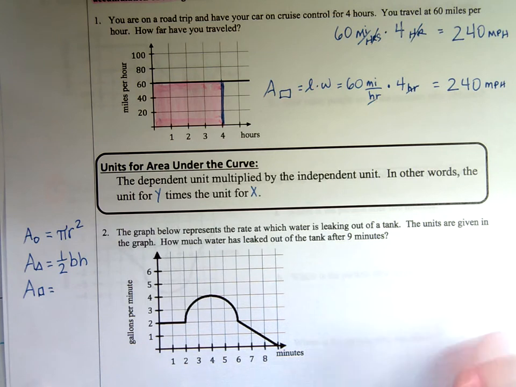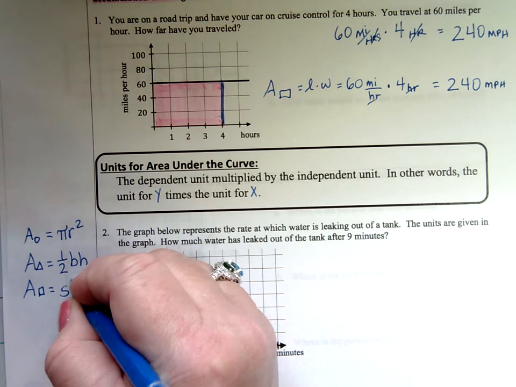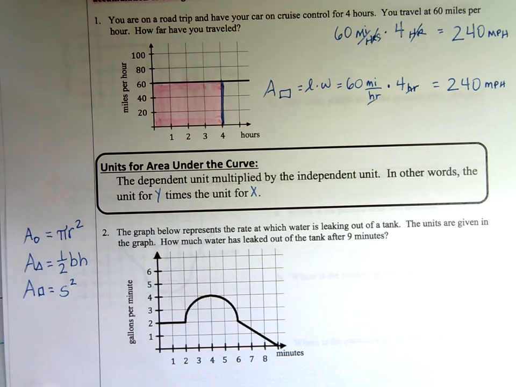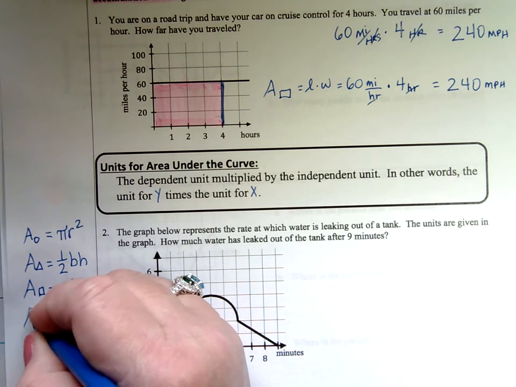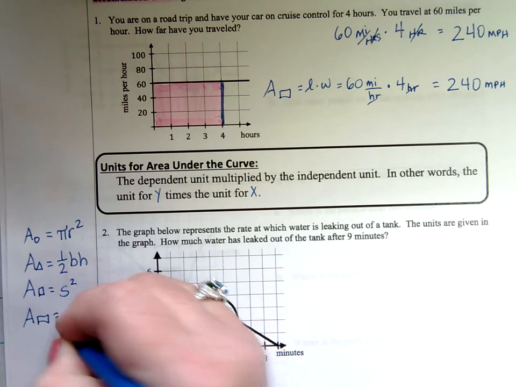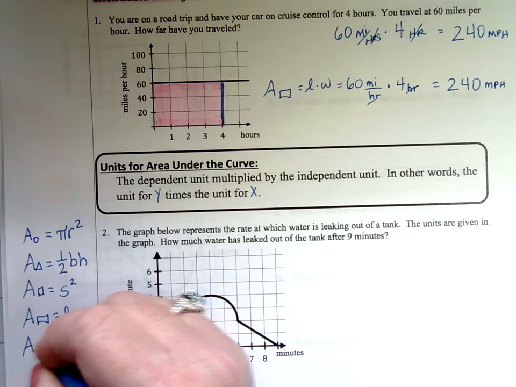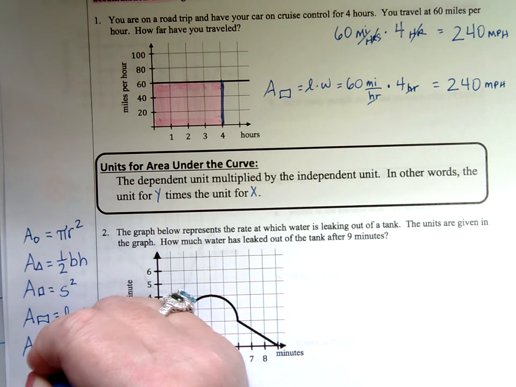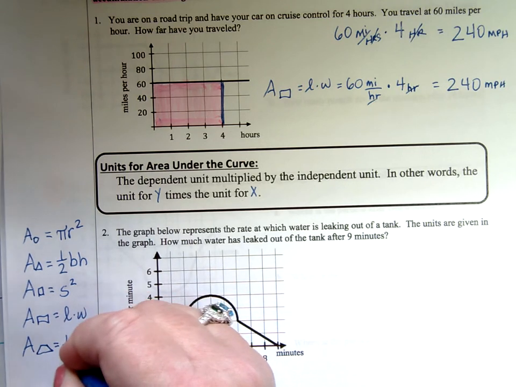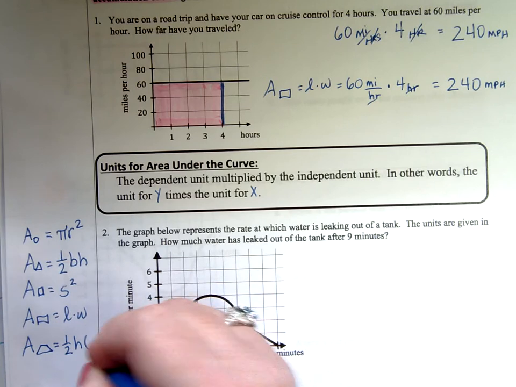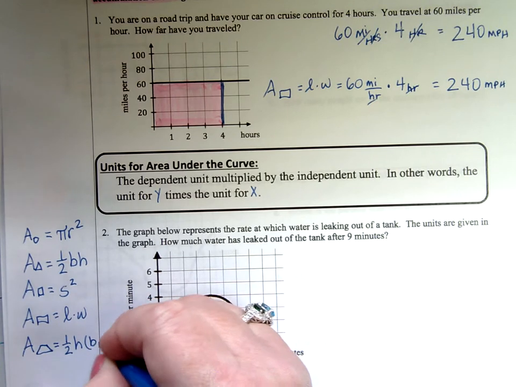It would be whatever the side is squared, side times side, length times width, but because it's a square, they're both the same. We just talked area of a rectangle. That's length times width. And the other one that comes up is the area of a trapezoid. You might not remember that one so much. That one's 1/2 the height times base 1 plus base 2.